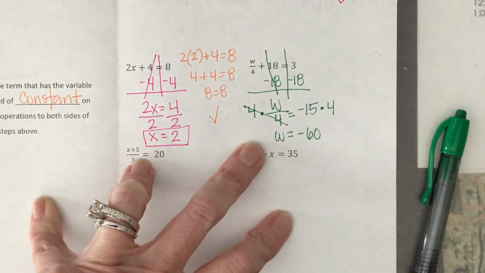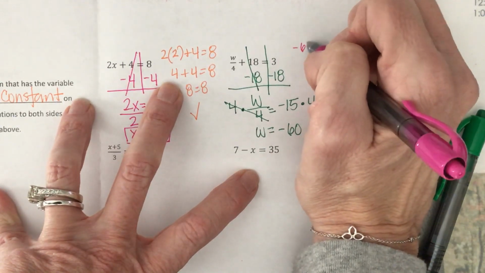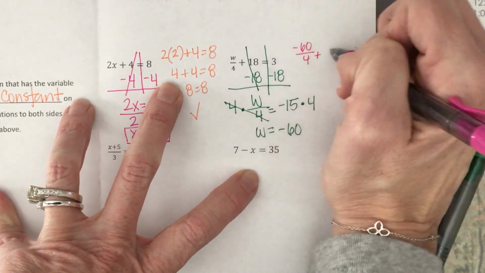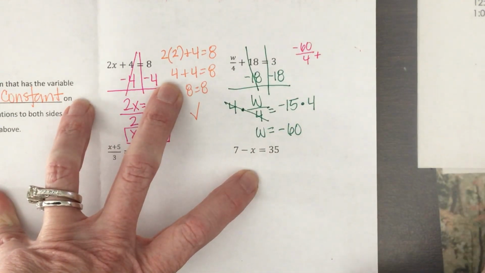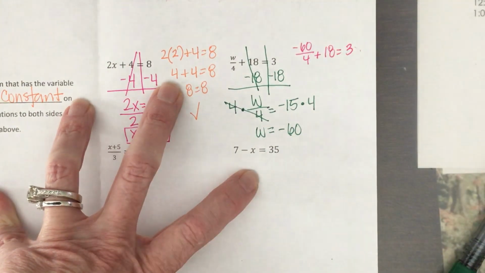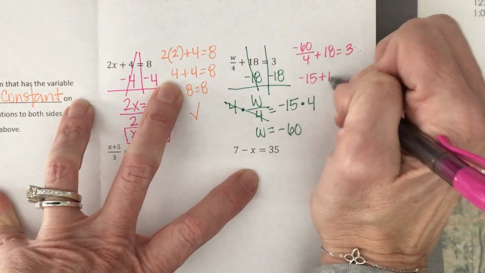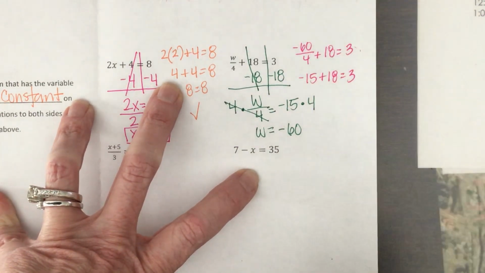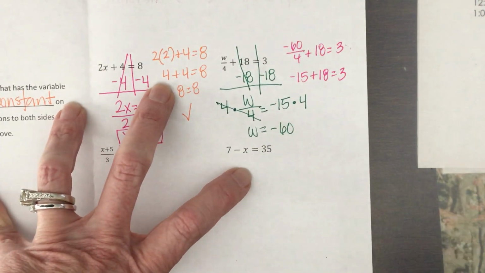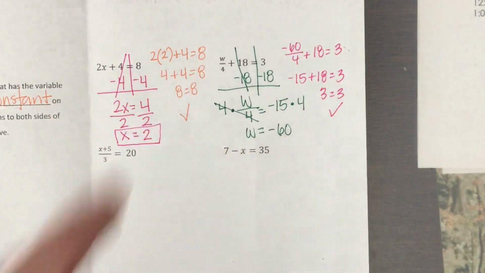Of course, I'm going to check my work. So I'm going to go ahead and substitute this negative 60 for the w. Negative 60 divided by 4 is negative 15. Plus 18 equals 3. So negative 15 plus 18 is 3. 3 does equal 3.